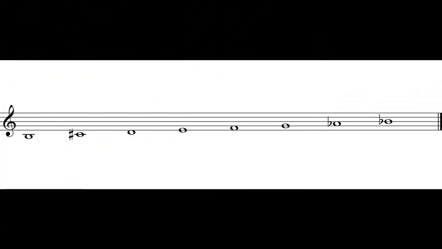This is the B octatonic scale found in Nuages. As you can see, it consists of alternating tones and semitones, a tone from B to C sharp, and a semitone to D, a tone to E, and so on, which means that we have the bottom half being a B minor scale and the top half being an F minor scale.